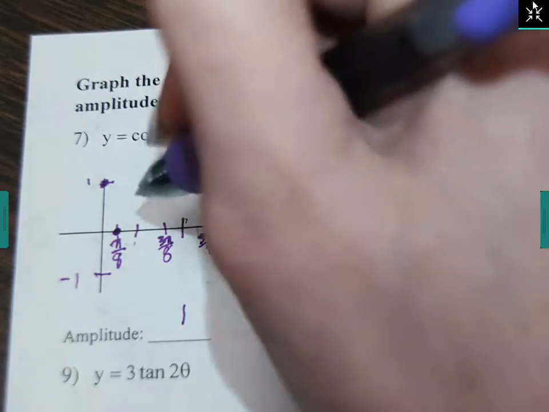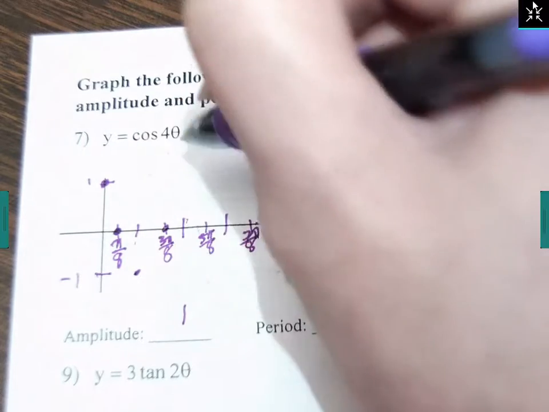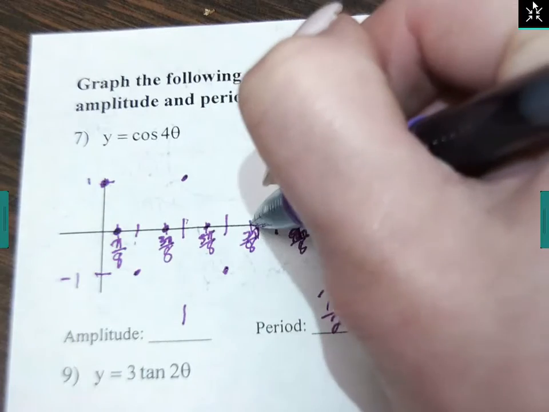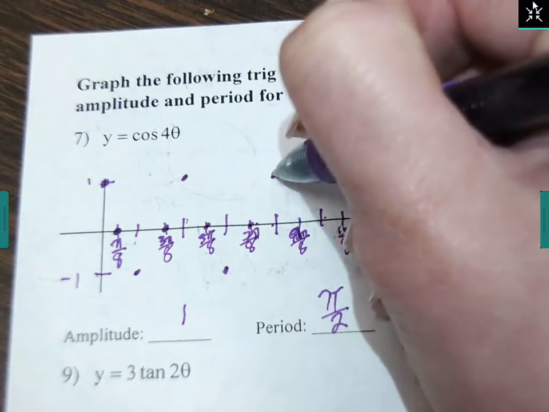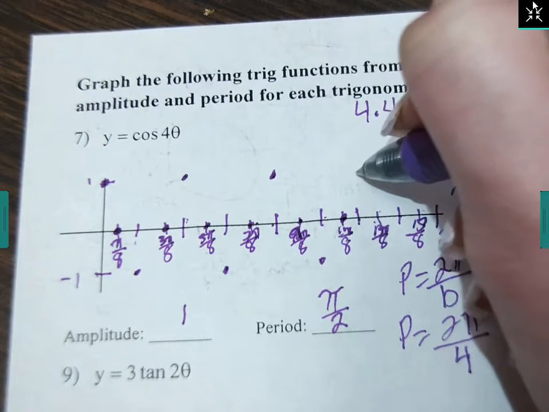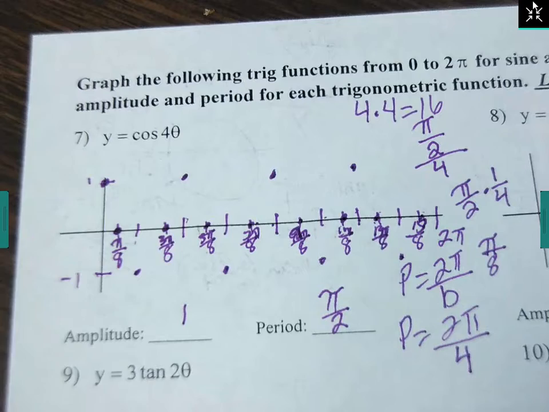So 12, 13. Okay. So we'll start here, and then we go down, middle, up, middle, down, middle, up, middle, down, middle, up, middle, down, middle, up.